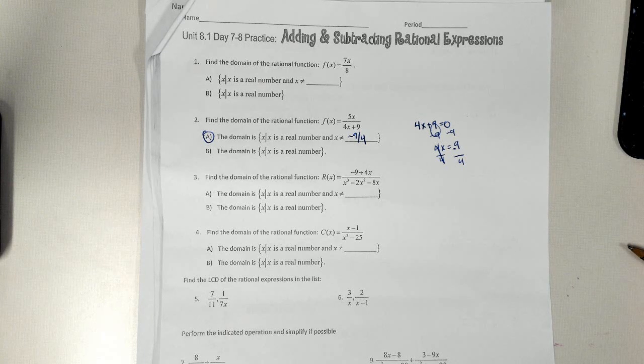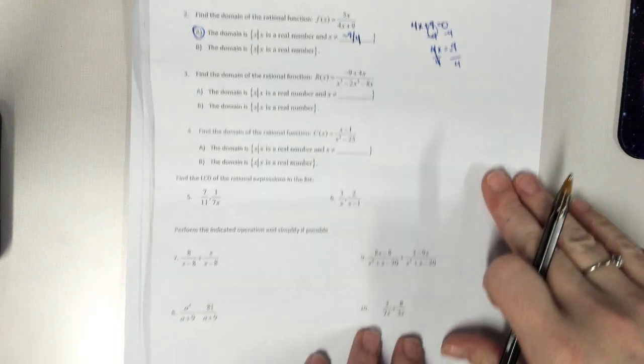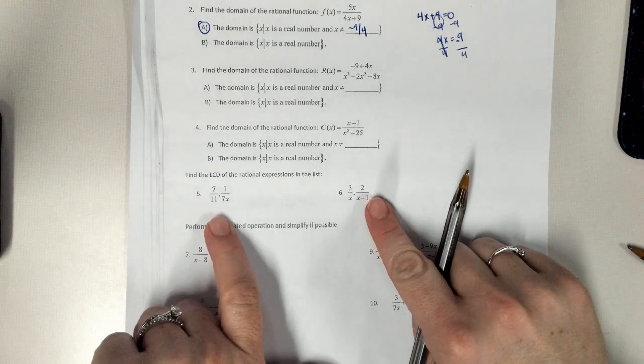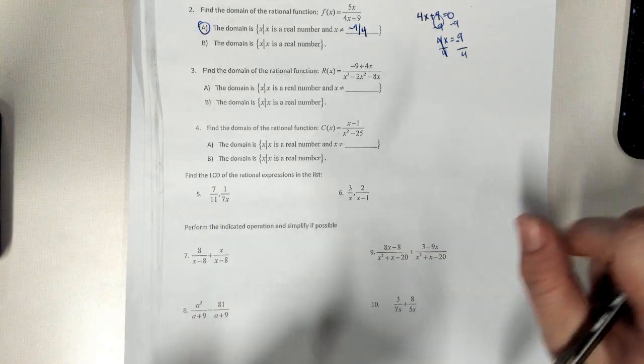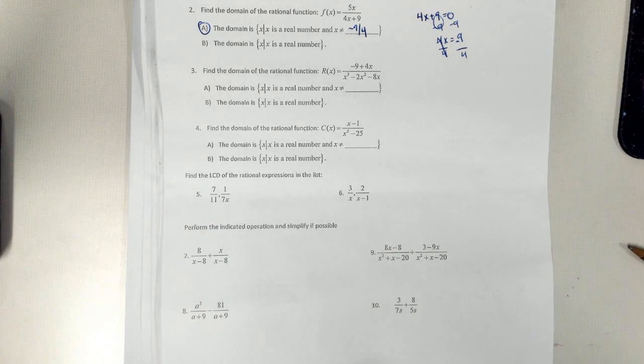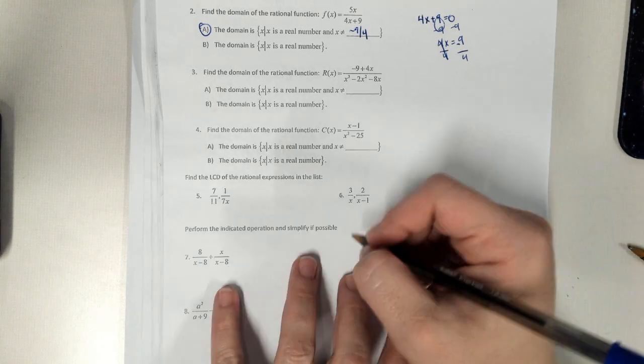Okay, look at number 5 and 6. Do you have to combine those, or is it just asking for your least common denominator? It's just asking you to find your least common denominator. Don't make those hard. And remember, to find your least common denominator, can you add or subtract, or do you have to multiply? What did we do on all of ours? We multiplied. Do not add and subtract.